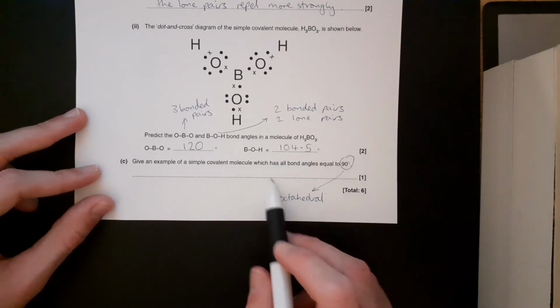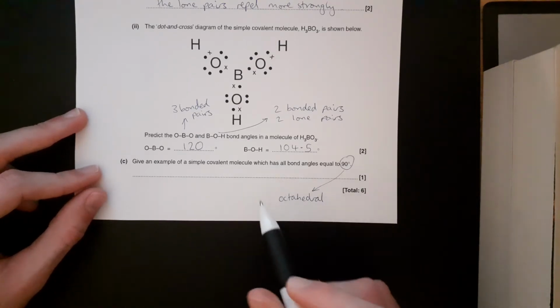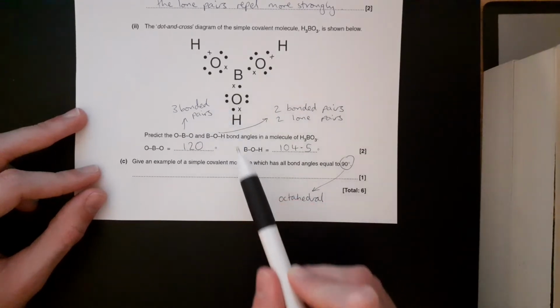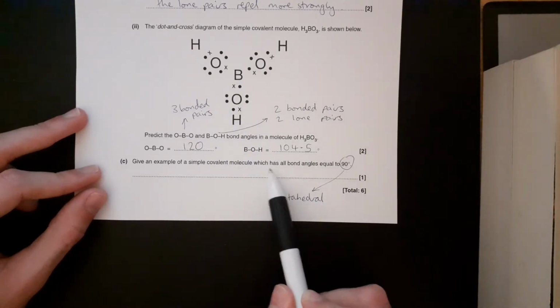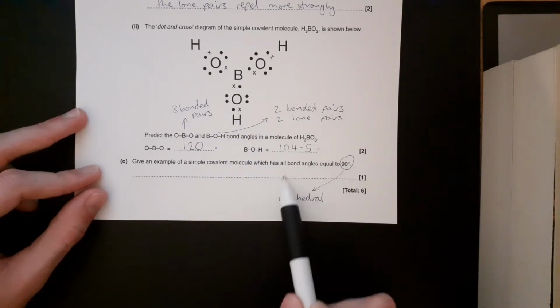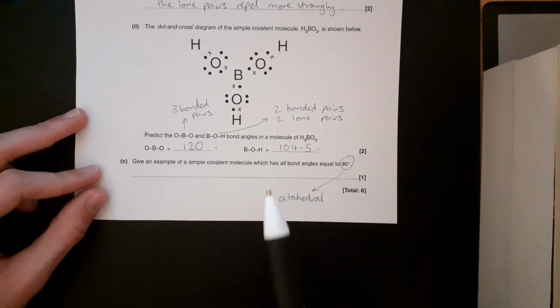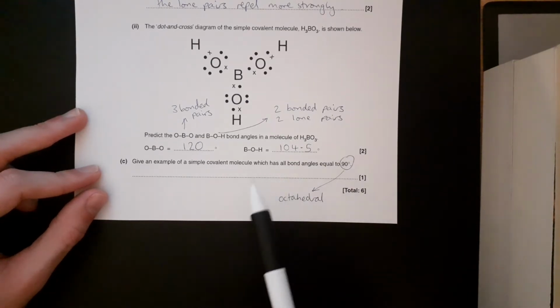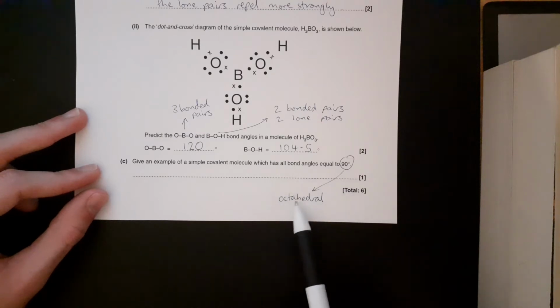It's a bit weird that it's 6 and it's octahedral. But if you imagine you've got your 4 atoms arranged sort of in a square around the central atom, and then 1 at the top and 1 at the bottom, and it creates an octahedral shape because you've got the 8-sided 3D shape. But then again, it's just one that you've learned.